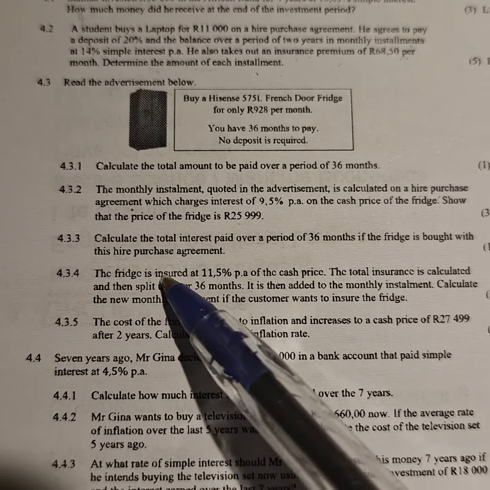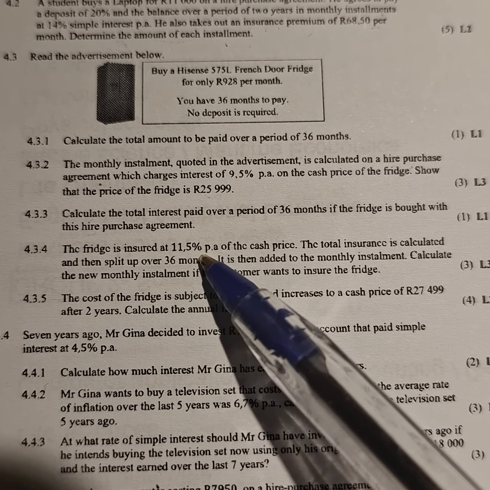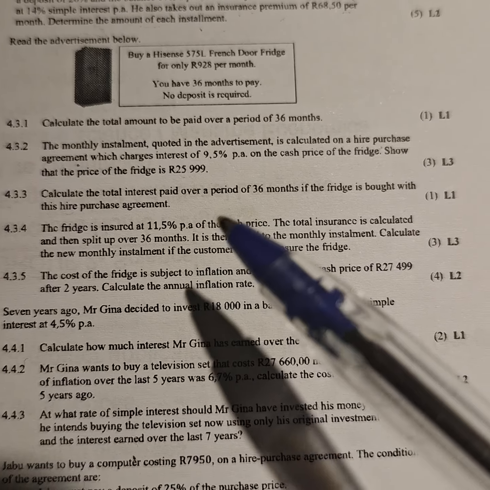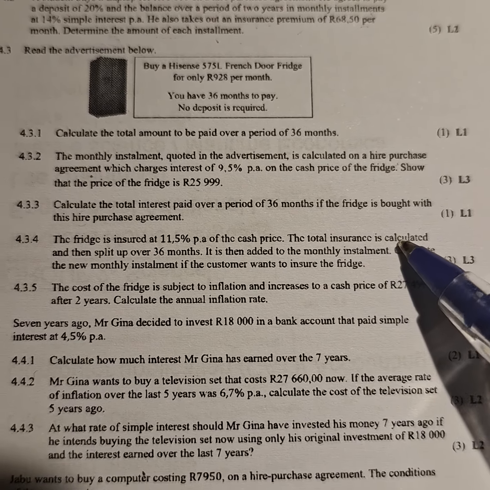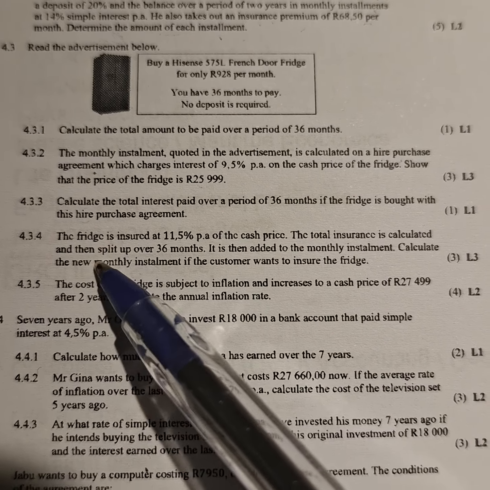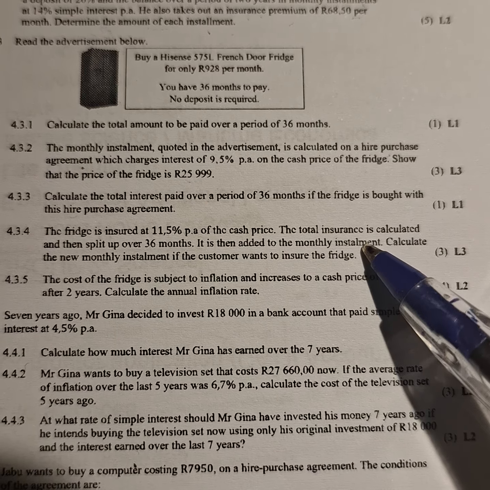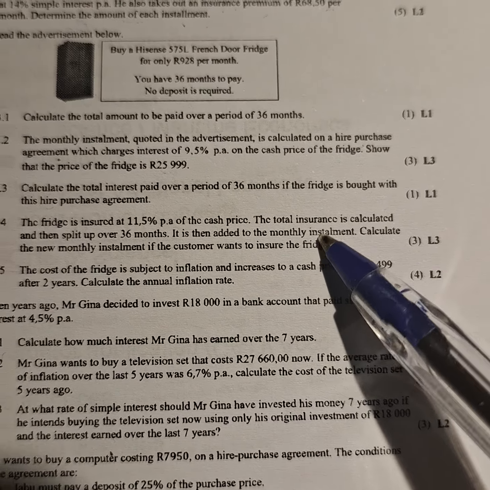Okay, so let's go on here. We are told now that the fridge is insured at 11.5% per annum of the cash price. The total insurance is calculated, then split up over 36 months. It is then added to the monthly installment. Calculate the new monthly installment if the customer wants to insure the fridge.